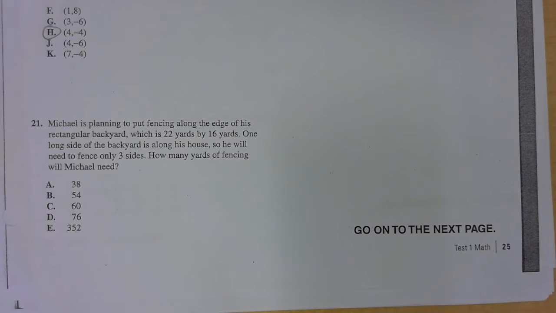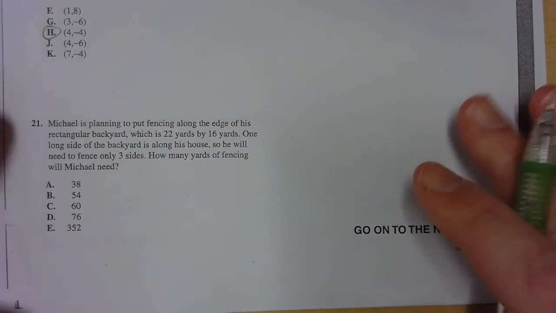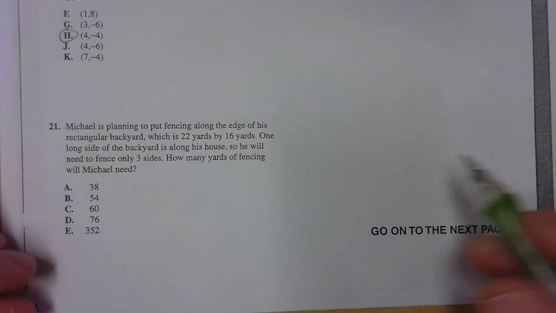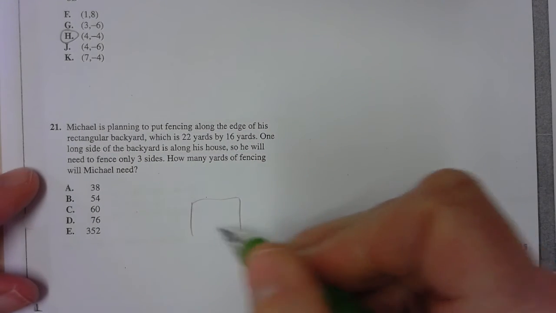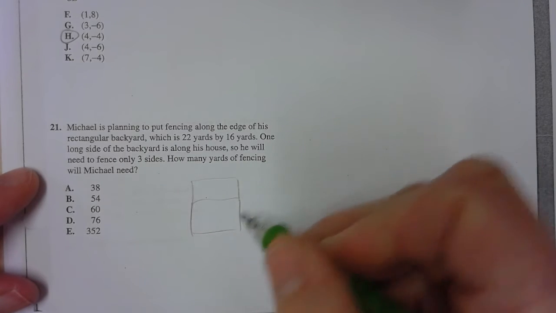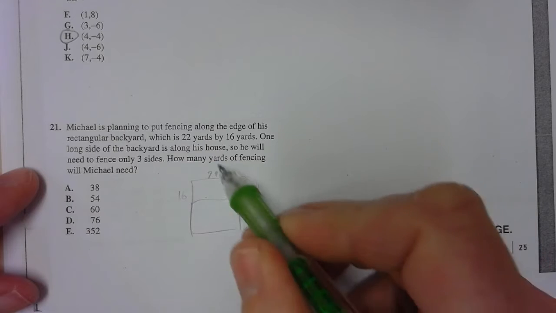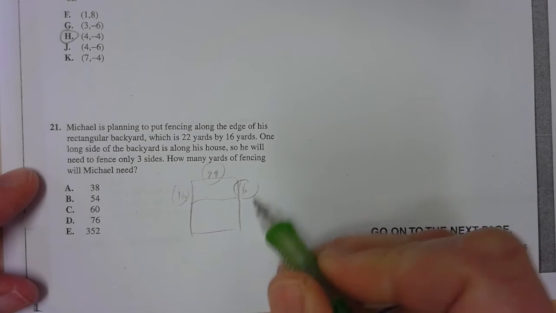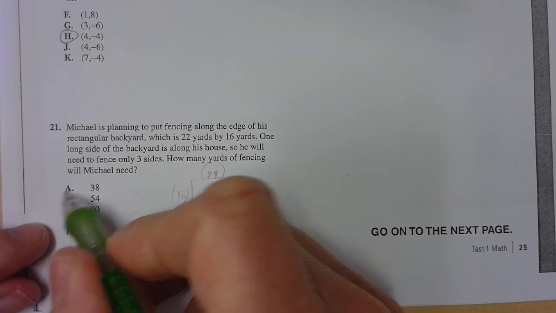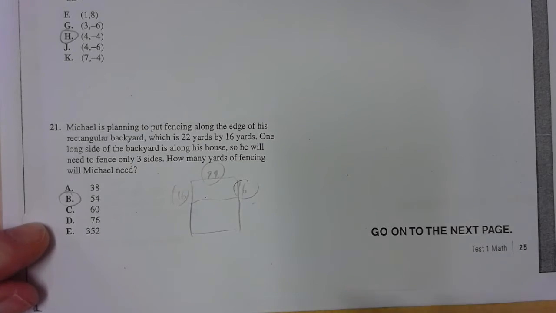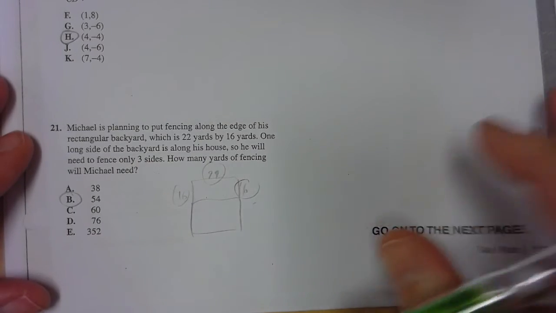All right, the next 5. Michael's fencing here. Here's his house. The fence goes like this and this. So it's the 16 side, the 22 side, and the 16 side. So you add those three numbers together. 16 plus 16 plus 22, and you get 54. So he needs 54 feet of fencing. That's number 21.